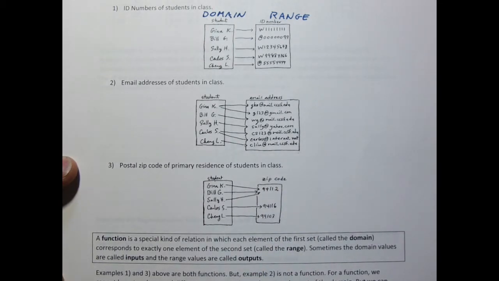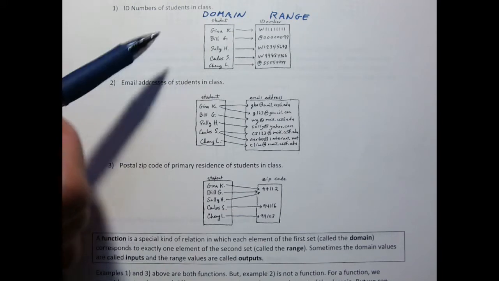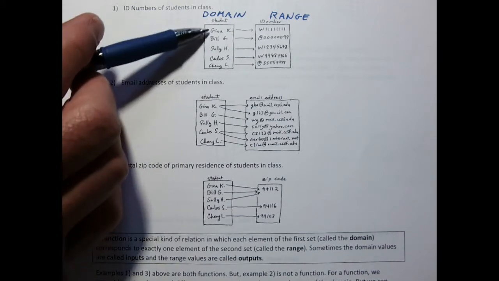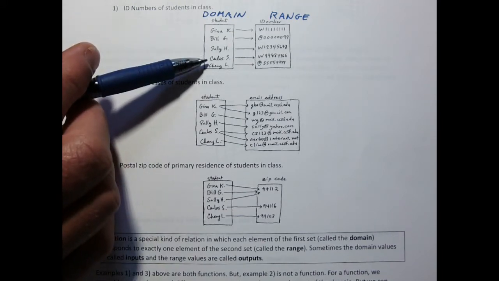But now the most important fact about a function is this part of the statement where we say that each element of the first set corresponds to exactly one element of the second set. So not all of these three relations are functions. In order for this condition to be satisfied, there can be only one arrow starting at each input element.